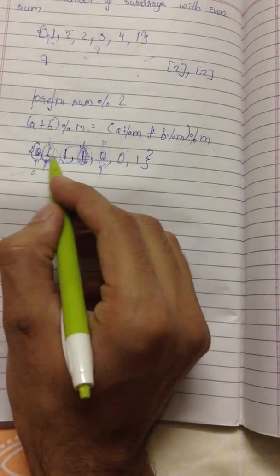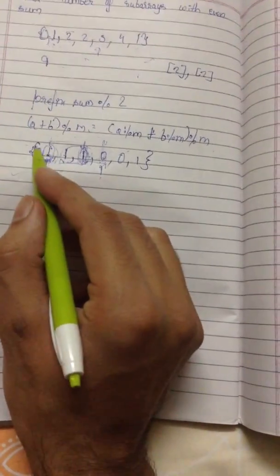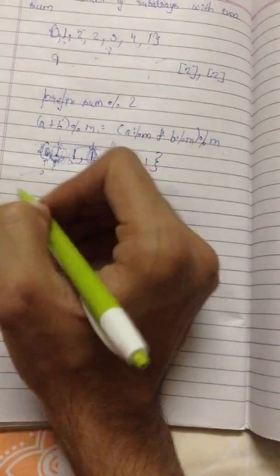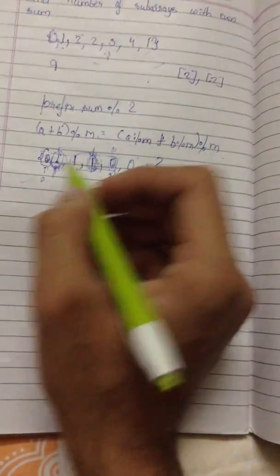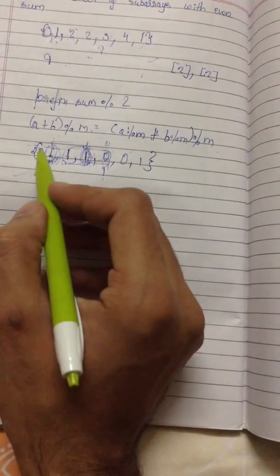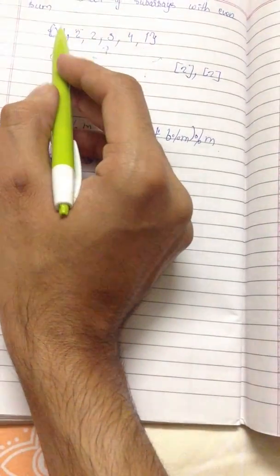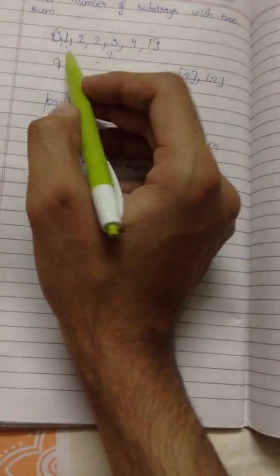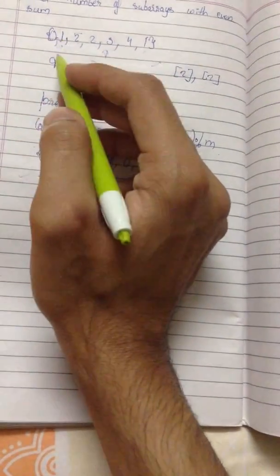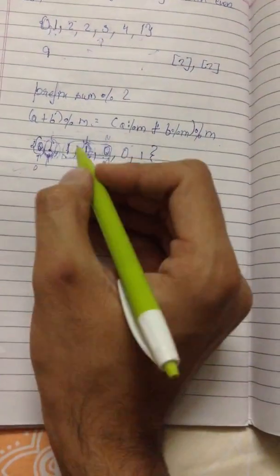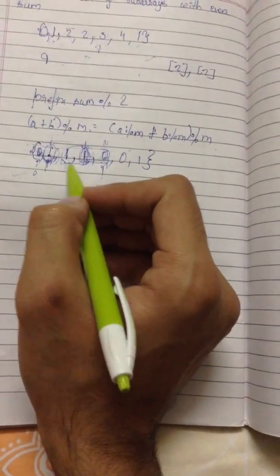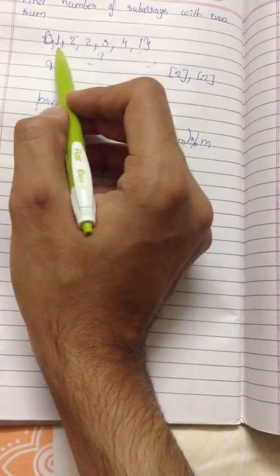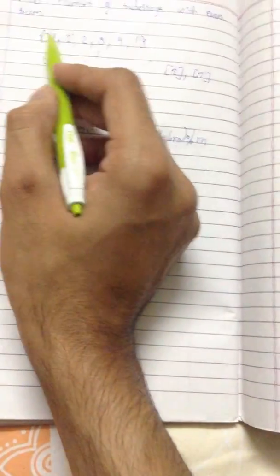From here till here the sum is even. Suppose till here, just counting this value, the sum is odd, and if we are taking till here, that counts.